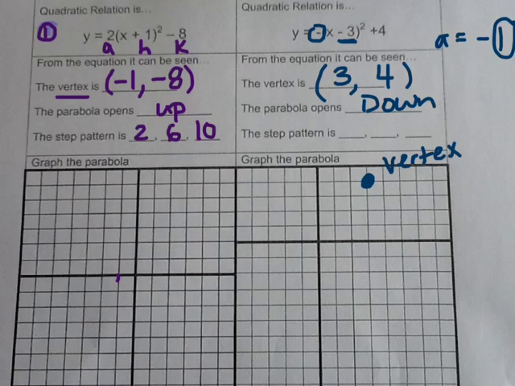And what's the step pattern for the parent function? 1, 3, 5. But you're right, it's negative because it's opening down. So over 1, down 1. It's not stretching or compressing. Over 1, down 3, 1, 2, 3.